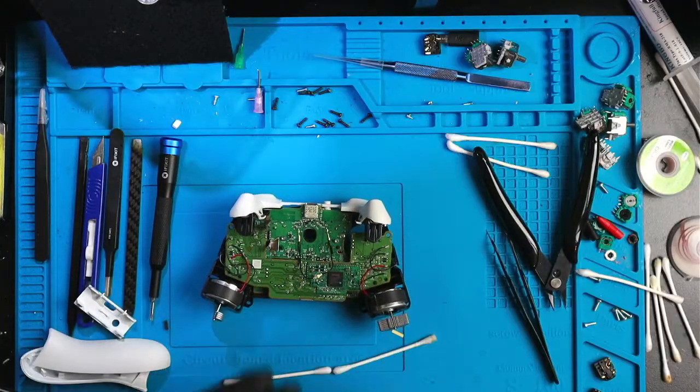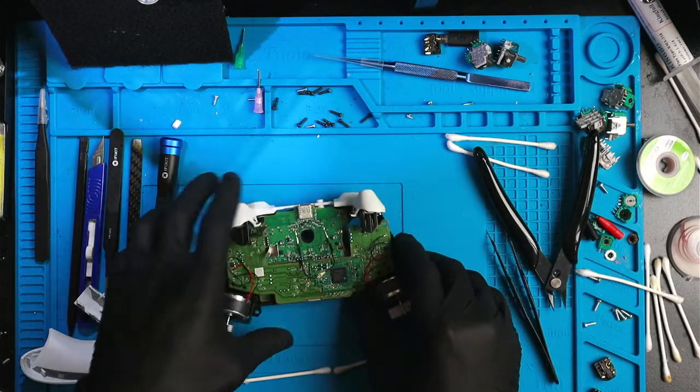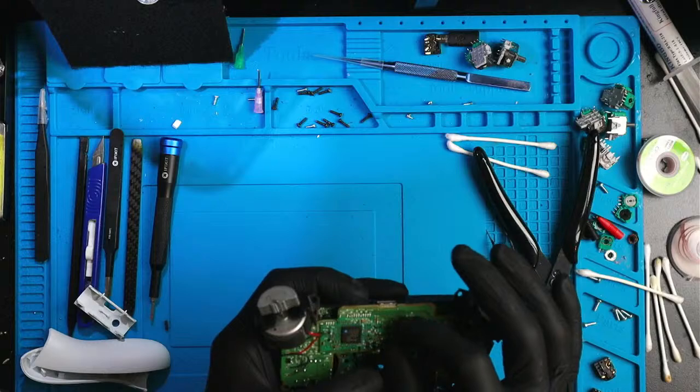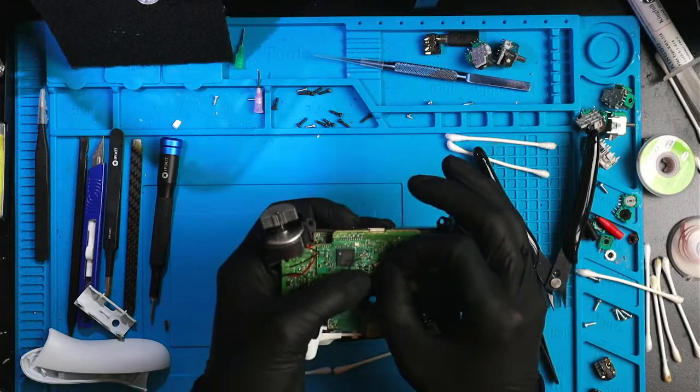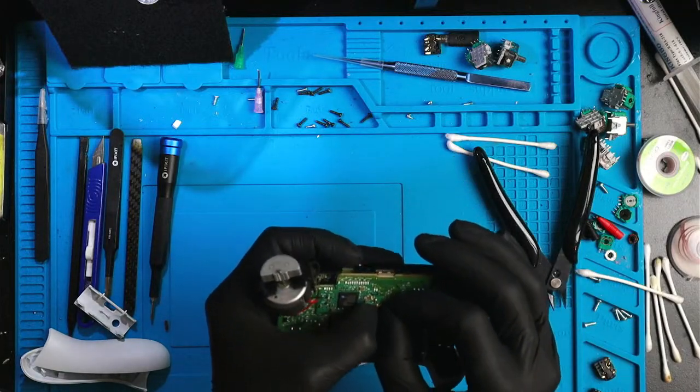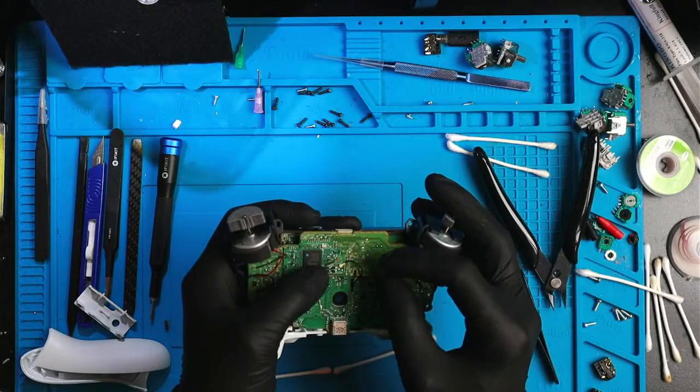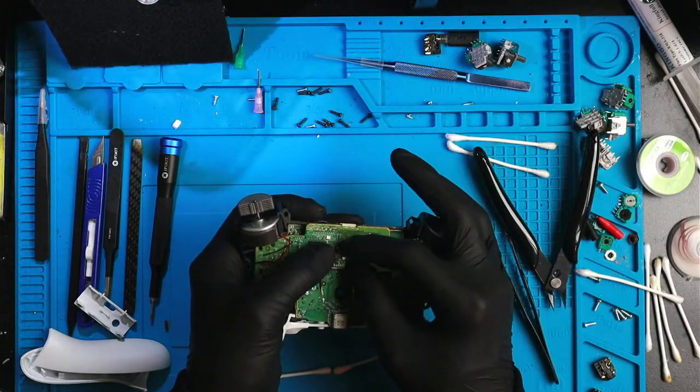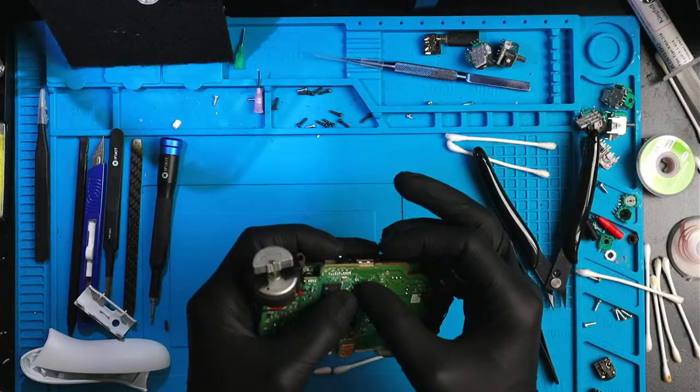So just need to plug in the antennas now. The one on the right hand side goes on the lower one, which is J2. And the one on my left goes into J1.